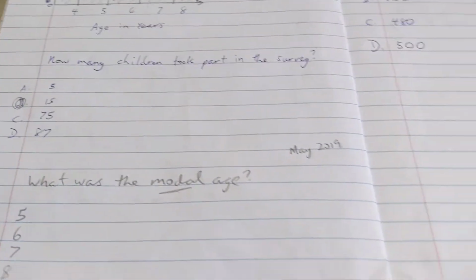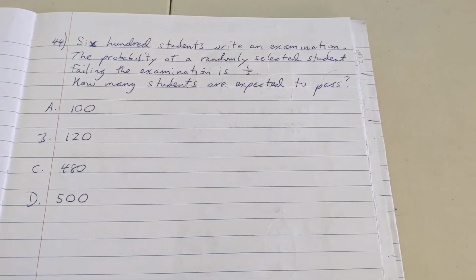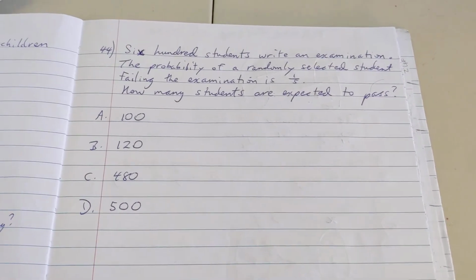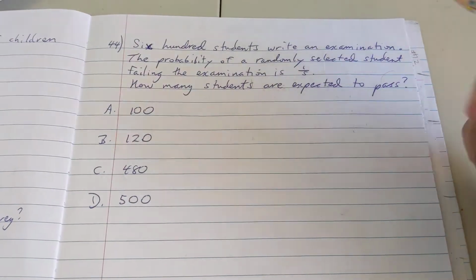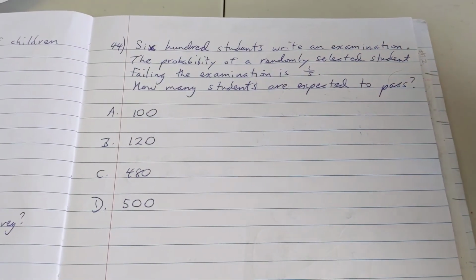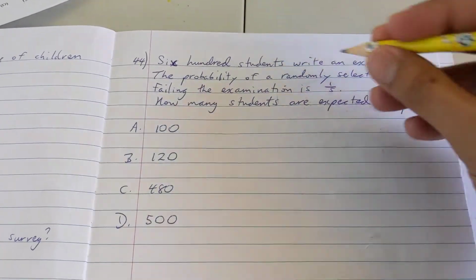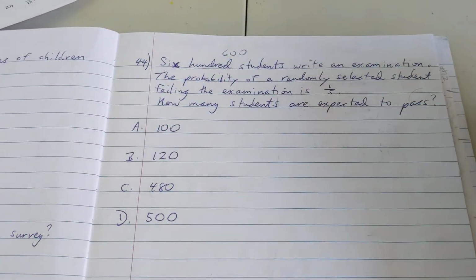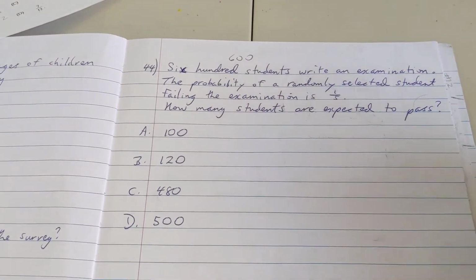To finish off this paper, they usually have one probability question, right? Probability is just how likely something is to occur, and it will be written as a fraction, with the bottom number being all the total possible outcomes and the top number being the specific piece that you're looking for. So here we have 600 students writing the exam, and out of these 600 students I want to pull something from it. So the bottom number here is 600, right?